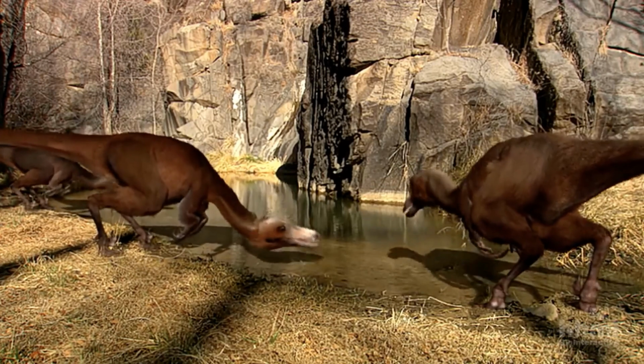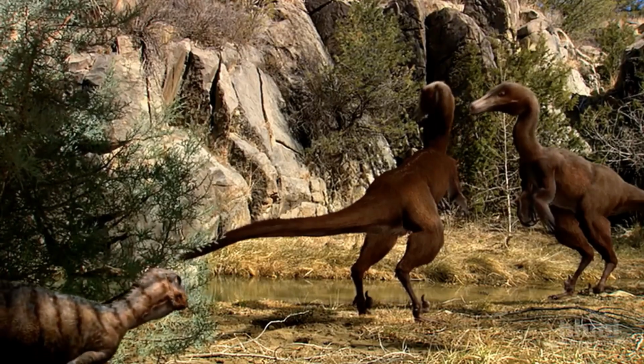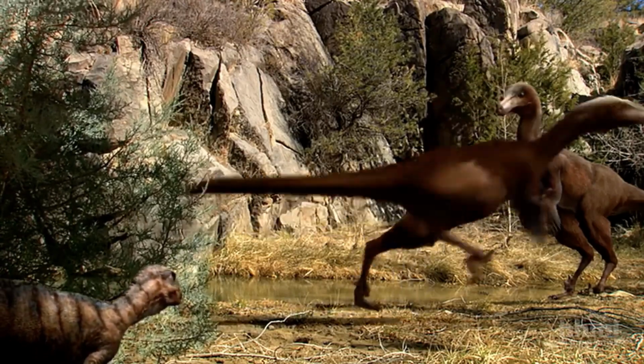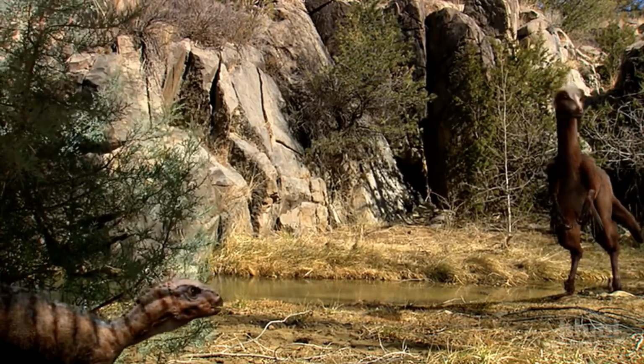It was long assumed that feathers evolved for flight. But what we found was that clearly feathers predate flight and arose for some other purpose. So why did the first feathers evolve? That's hard to tell from just the fossil evidence.